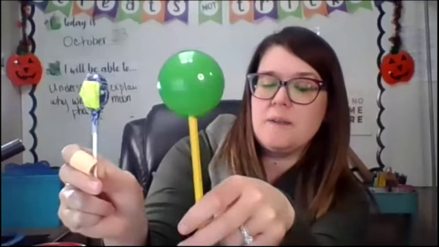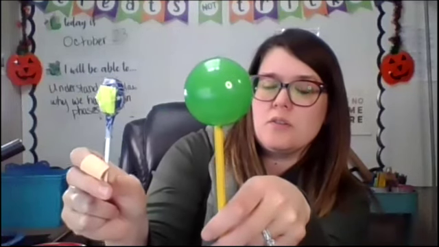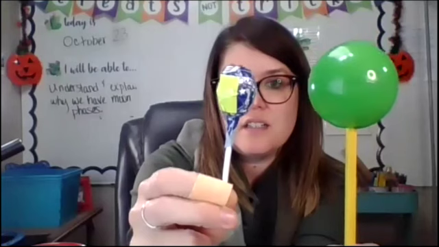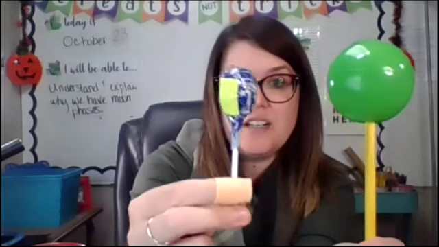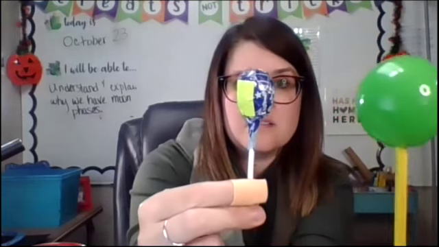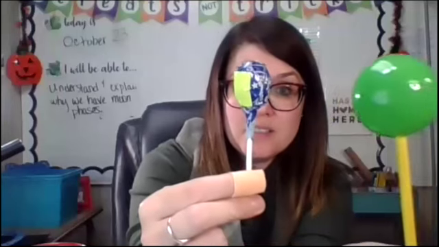Think about it: is the Earth at this point right here seeing any of the Post-it? No, the Earth is not seeing any of the Post-it. So would the Earth see any of the moon? That's right, Andrew. It's a new moon.